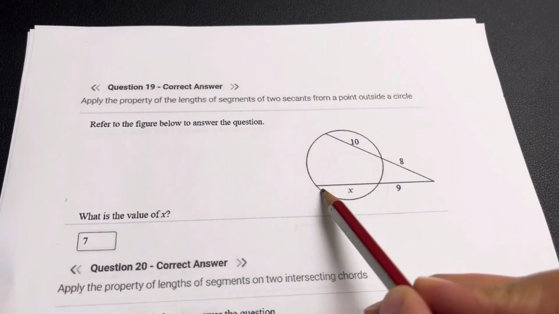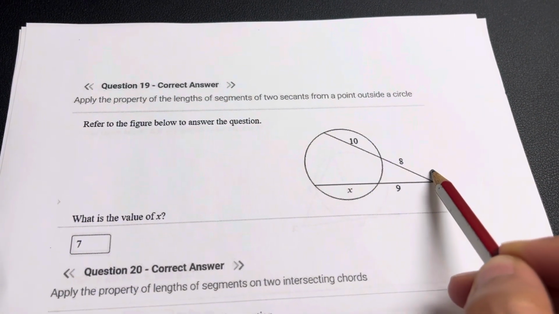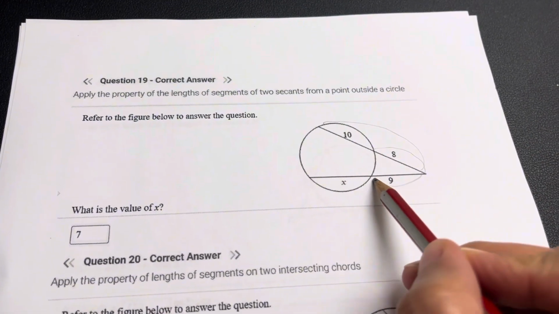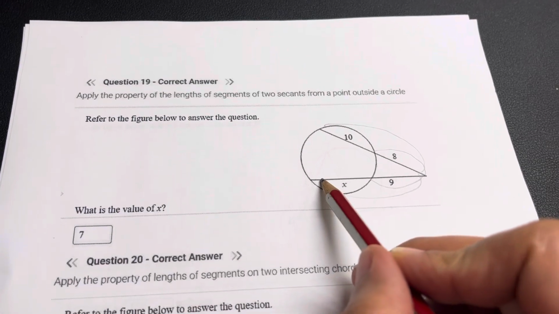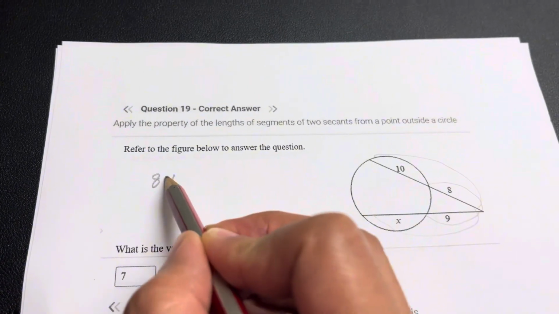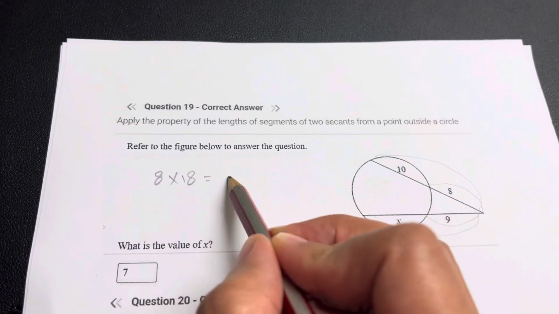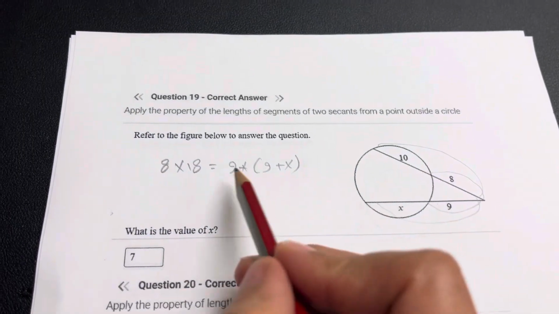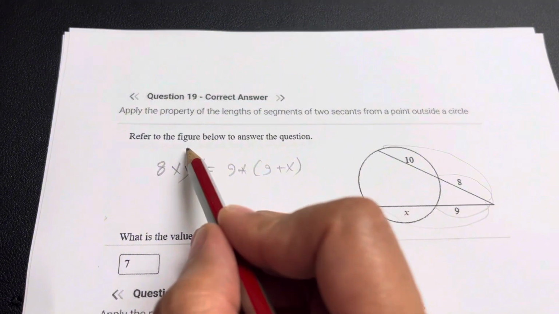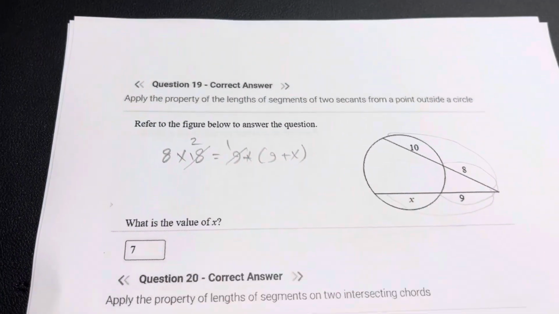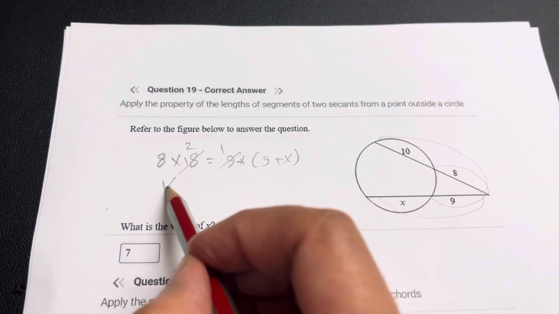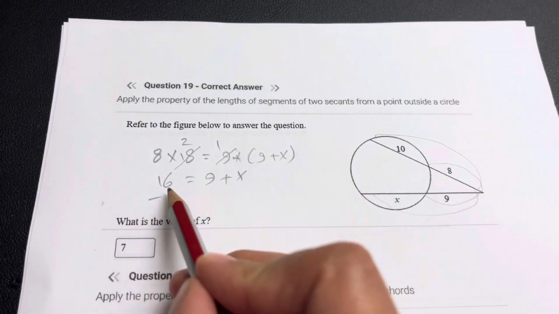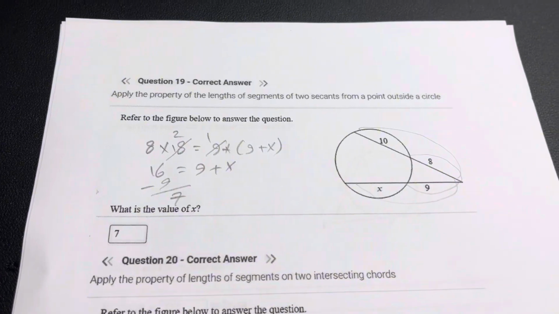What's the value of X? Again, direct application. 8 times 18 equal to 9 times 9 plus X. I will simplify. Divided by 9 equal 2, divided by 9 equal 1. So 8 times 2, I have 16 equal to 9 plus X. So X is equal to 16 minus 9 equal to 7.